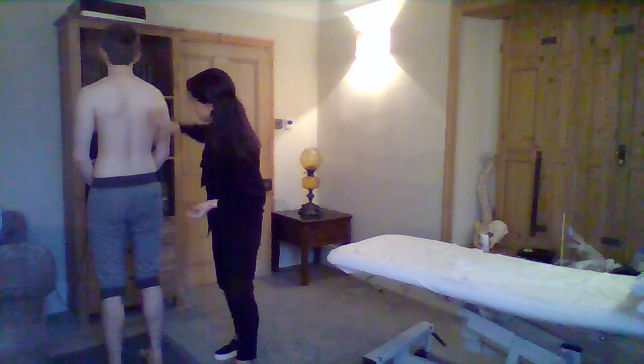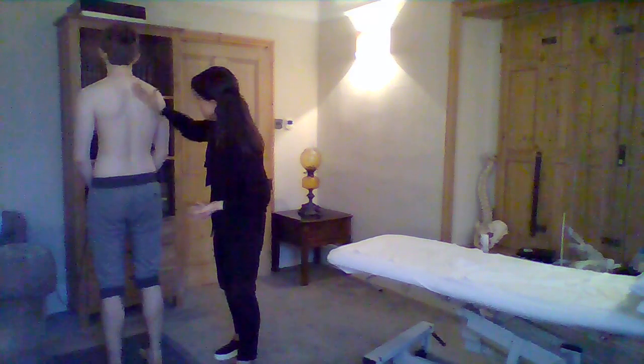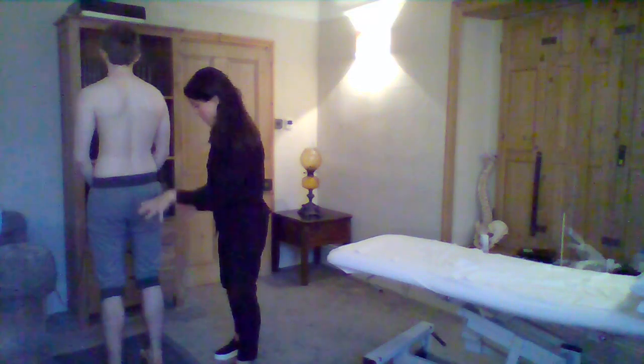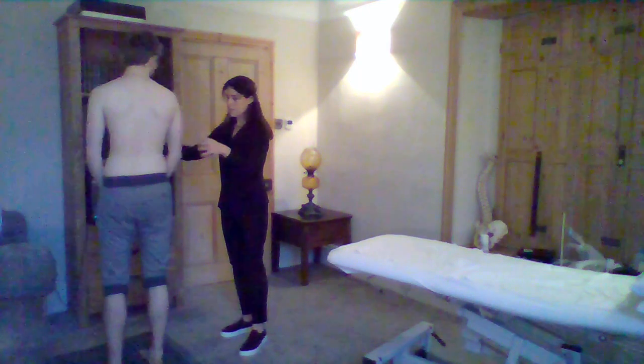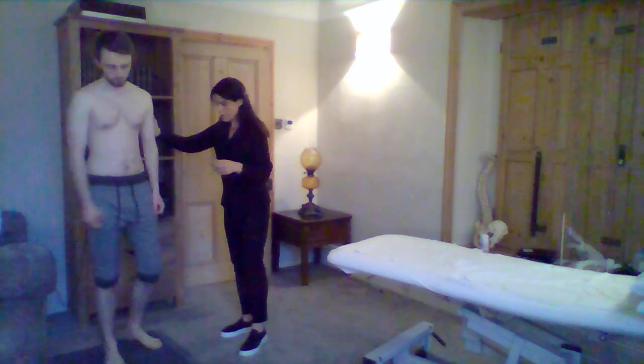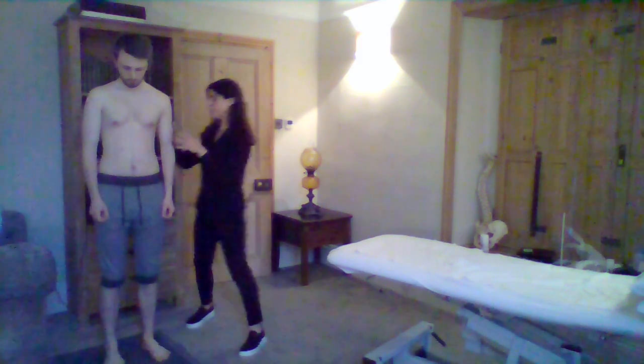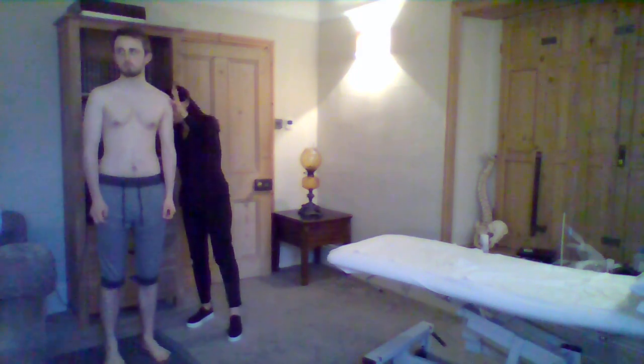We'd also be looking at the spine. Is it straight? Is there scoliosis there? Any apparent leg length differences? That's great, Charles. And then if you just turn forward, and then we're actively going to assess Charles with range of movement in his lumbar spine.